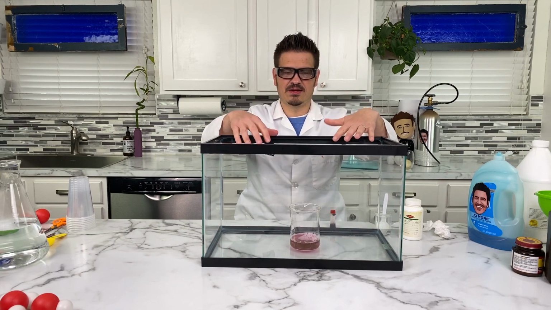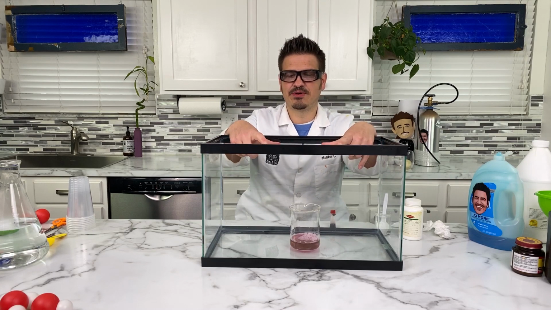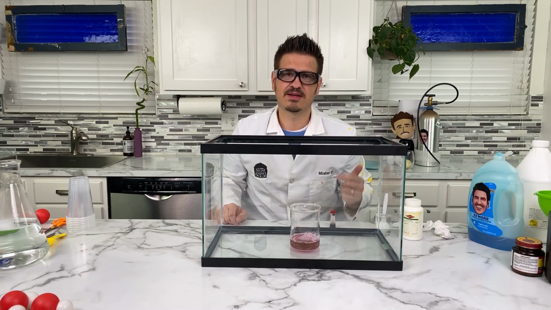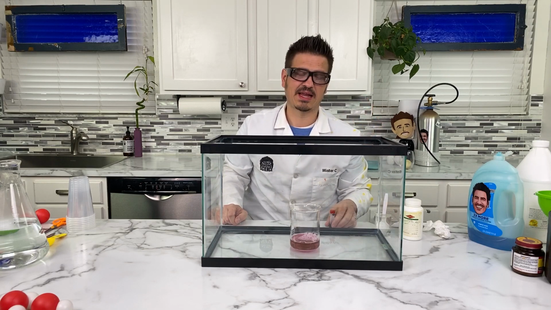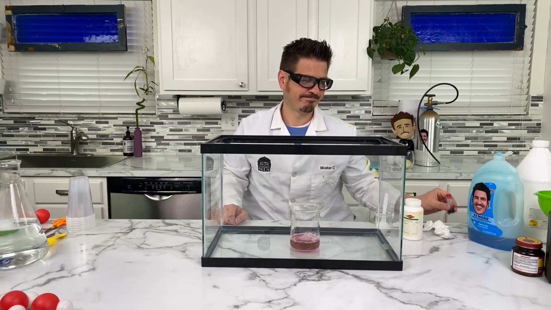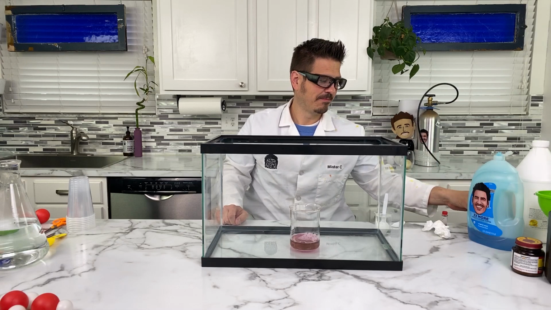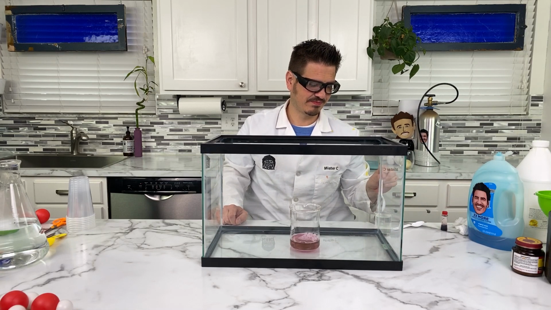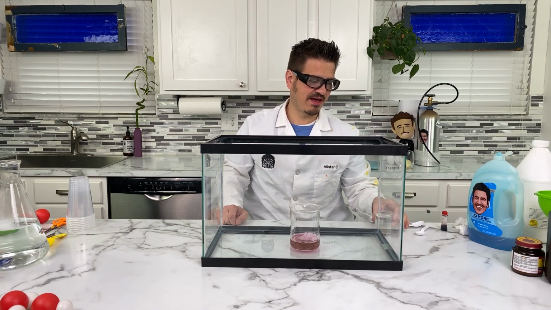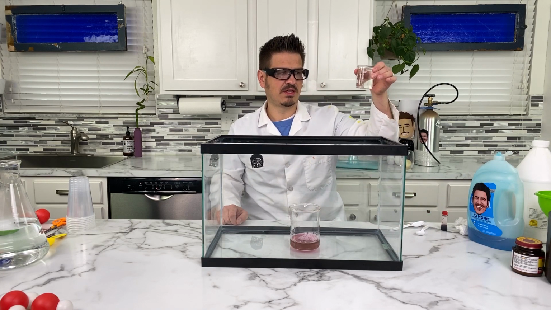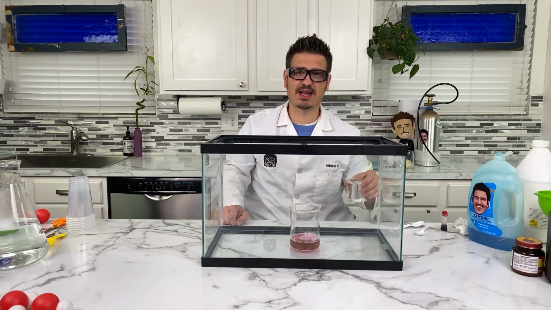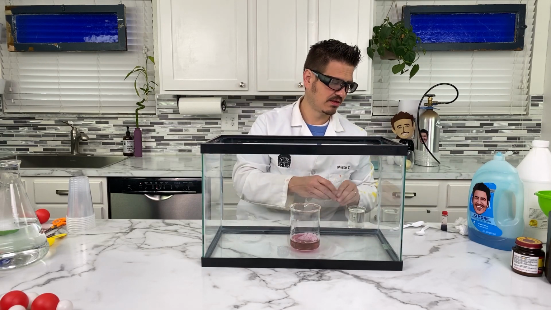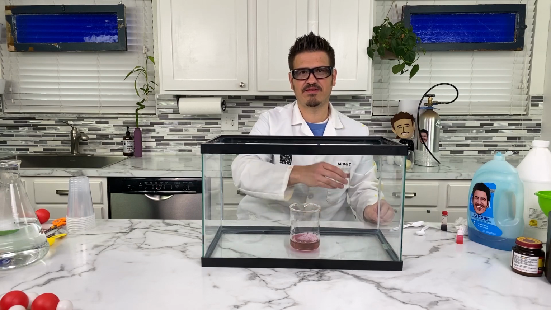Now this one, I intentionally didn't put an Erlenmeyer flask in here because I don't want it to shoot up and hit the ceiling and get on the ceiling and stain anything up there. We've never done that before. All right, so I have my solution, potassium iodide. It's going to be our catalyst. It's going to break down that hydrogen peroxide very rapidly. And hopefully we get a good foam out of it.